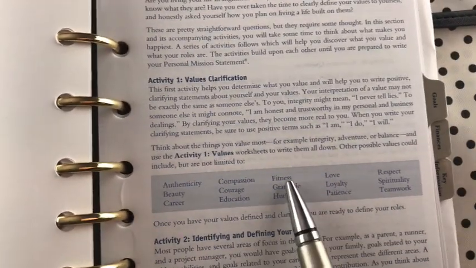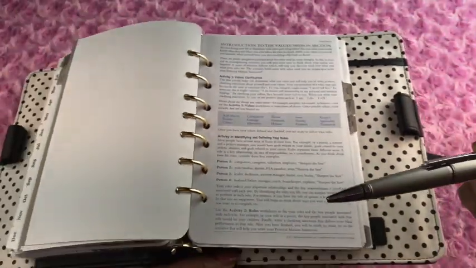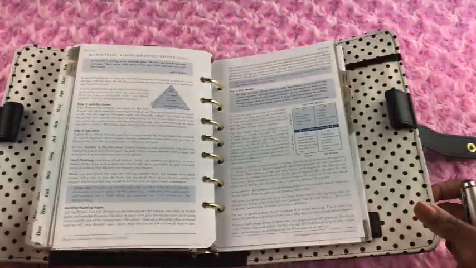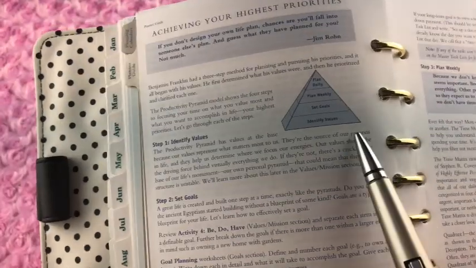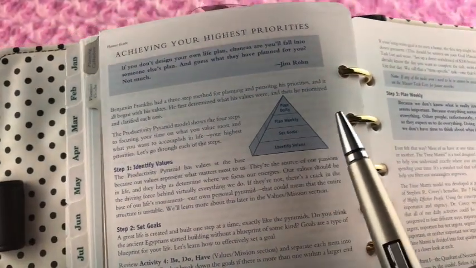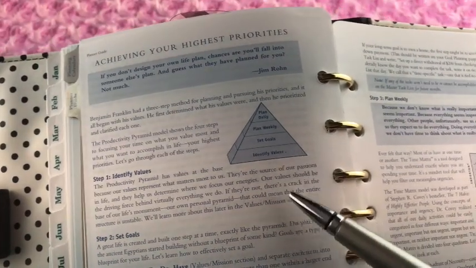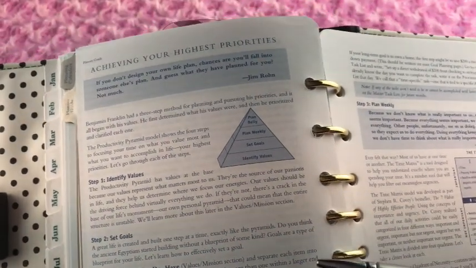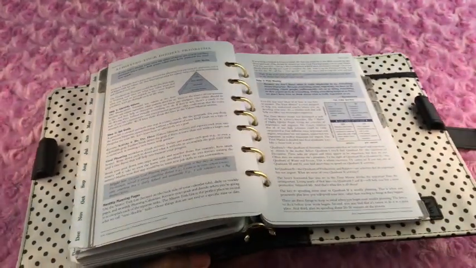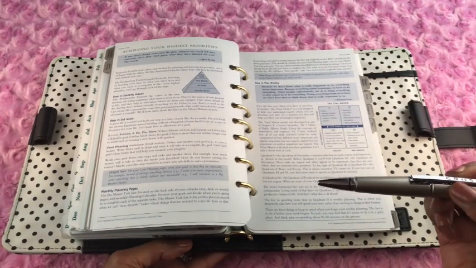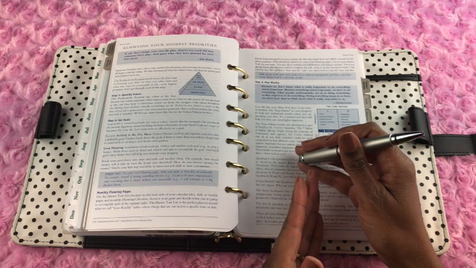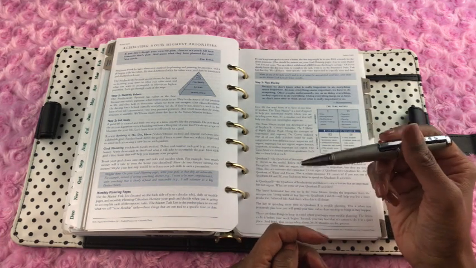So, for example, if you value fitness, are your actions lining up with fitness? Let's say, okay, yes, I value fitness, so that's a governing value. Then you would want to set goals around fitness, and then you want to plan weekly what you're going to do that's in alignment with fitness, and then plan daily. Plan to take small steps to get toward your fitness goals, for example. If your actions line up with your values, then you're going to have a life of fulfillment.